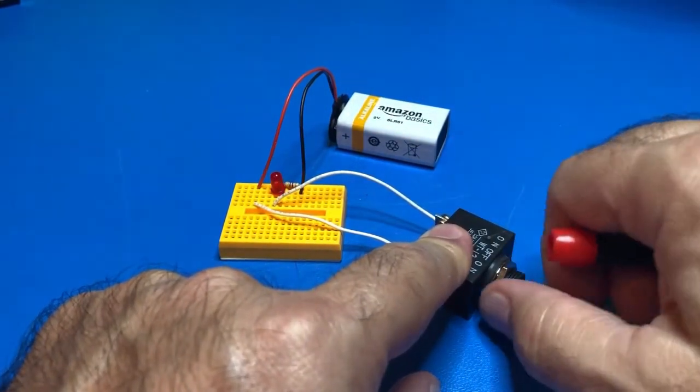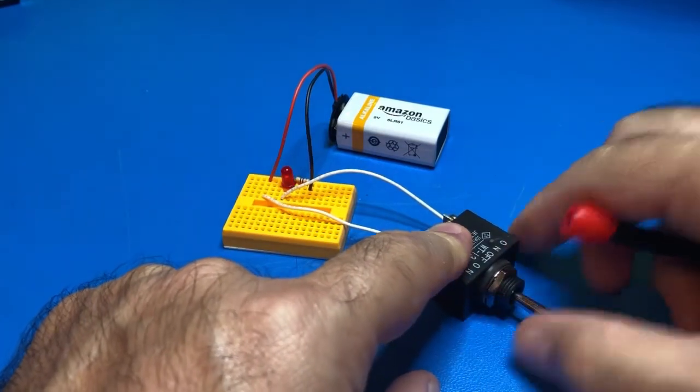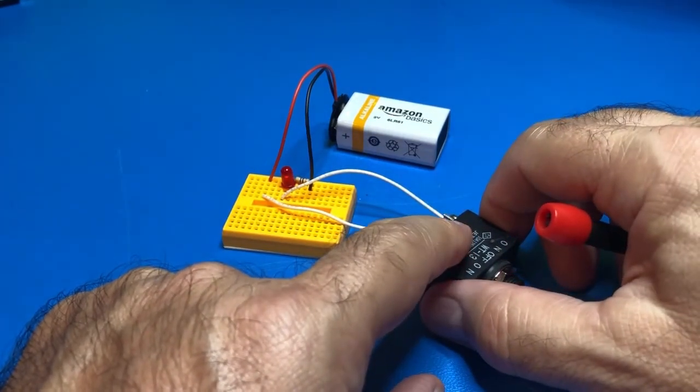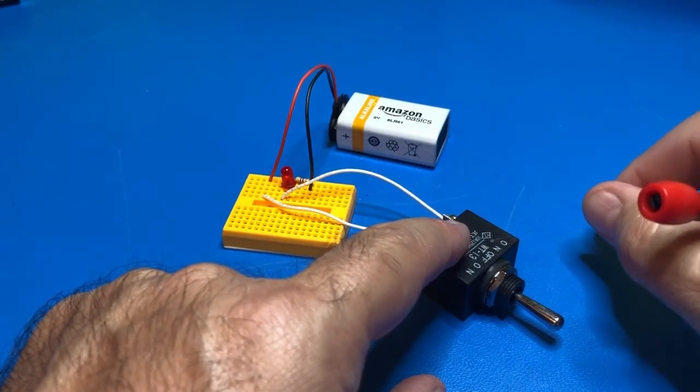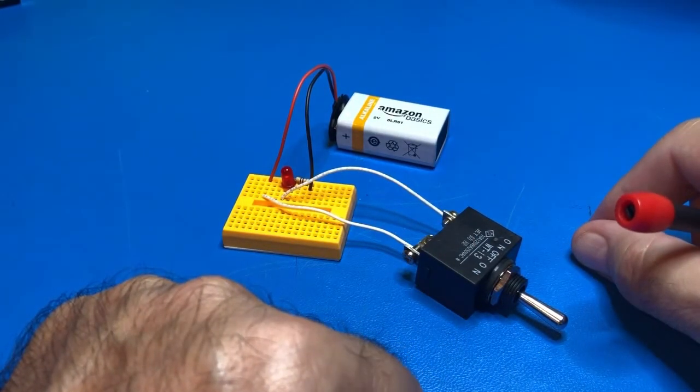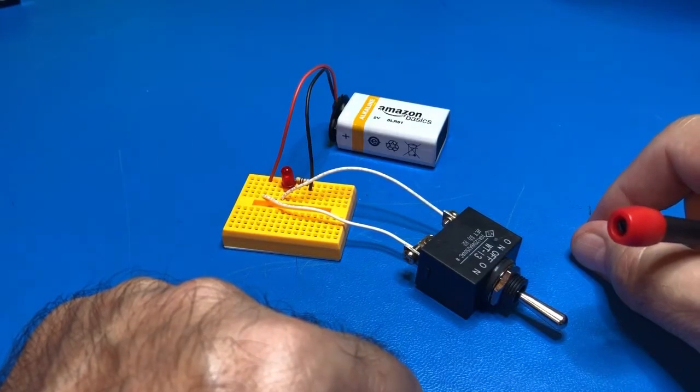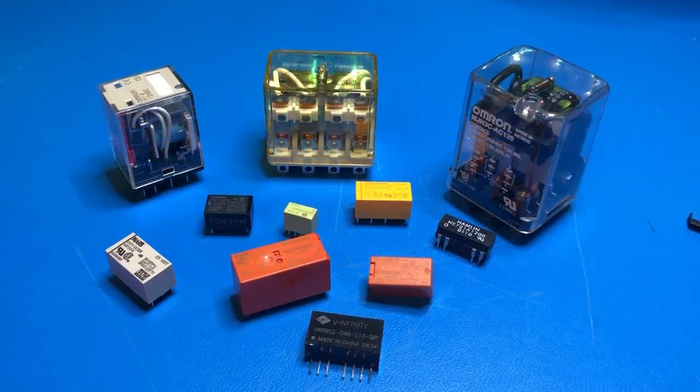And that's how basically a switch works. And we mentioned that this will let us work on how to design a computer, how to do Boolean algebra with switches. Let's talk now about relays.